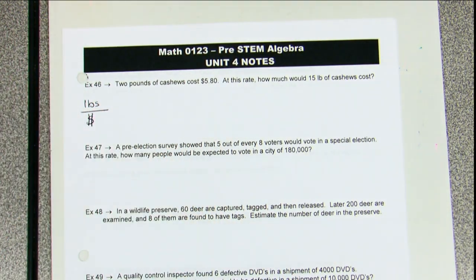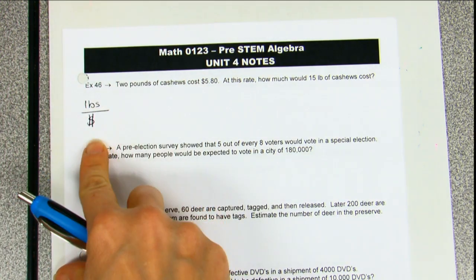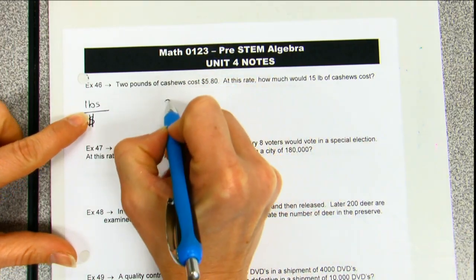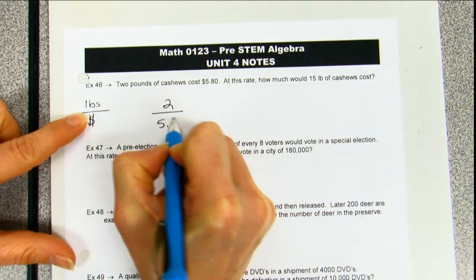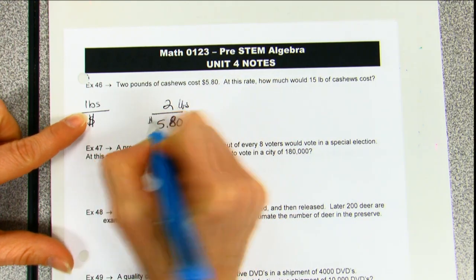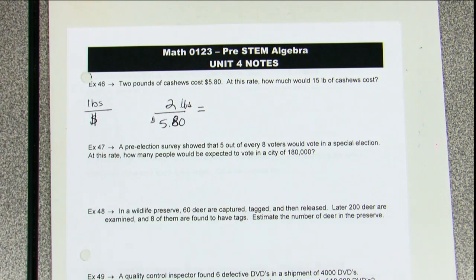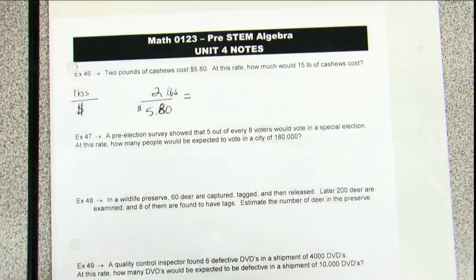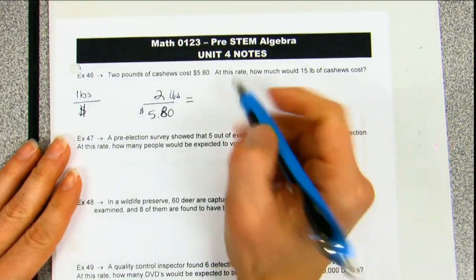And so I like to write it down like that because when I set up a proportion, we need to keep the same type of unit in the numerators and the same type of other unit in the denominator. And so to me, it helps me remember how I'm setting it up. So if I'm talking about 2 pounds of cashews costing this, that makes a ratio 2 over $5.80. And if you like to label it when you're writing it, you can. I just generally wouldn't, because I already have it here. 2 pounds costs $5.80. So over here on the other side of the proportion, it's saying at this rate, how much would 15 pounds cost?